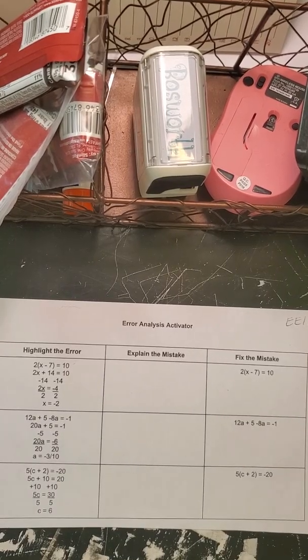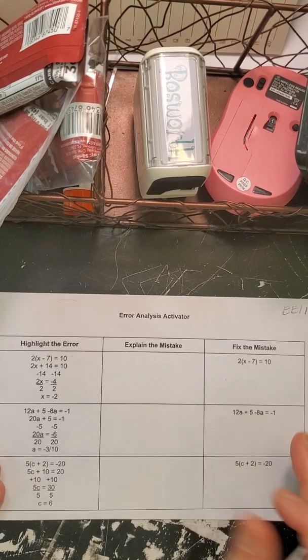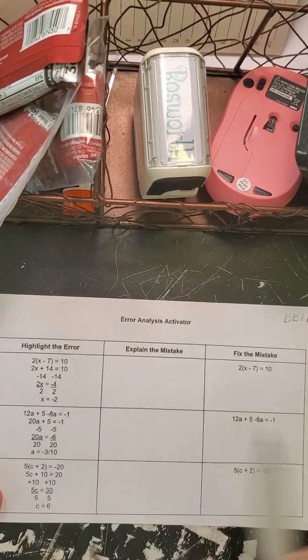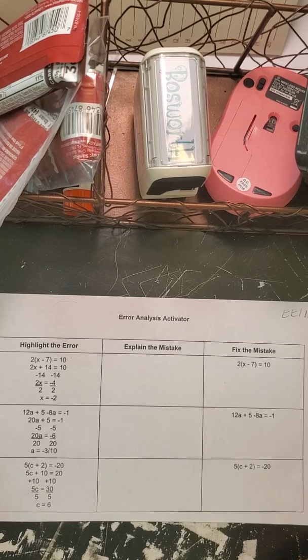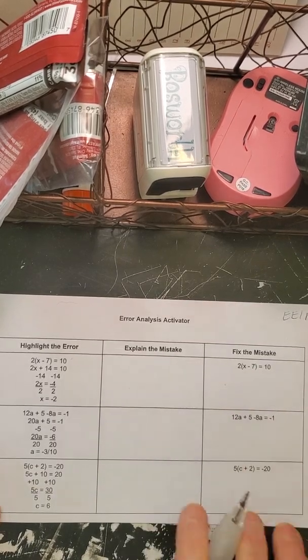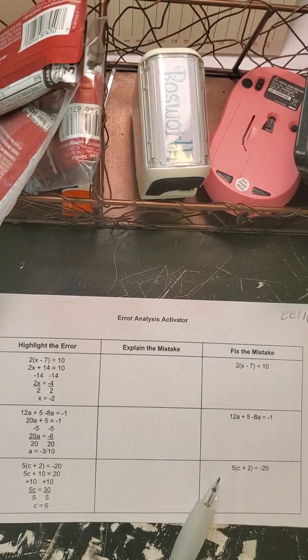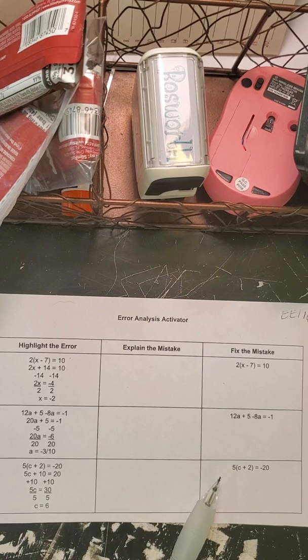Okay, so the first thing I want you to do is we're going to do this error analysis. Here is a problem that has been worked, and you are going to fix the mistake and explain the mistake. Well, you cannot fix somebody else's mistake until you have worked the problem yourself. So you have got to work this problem.